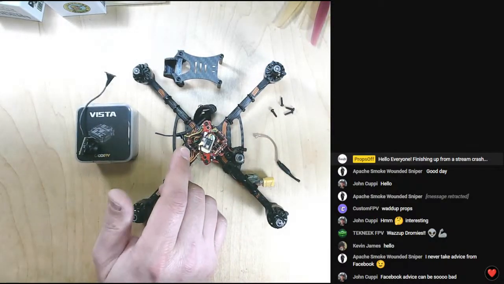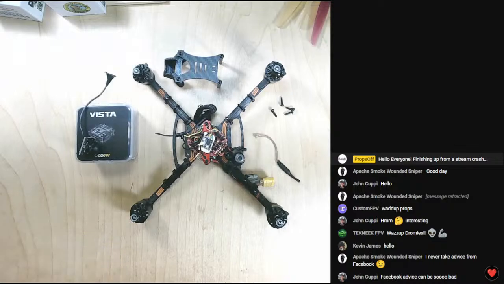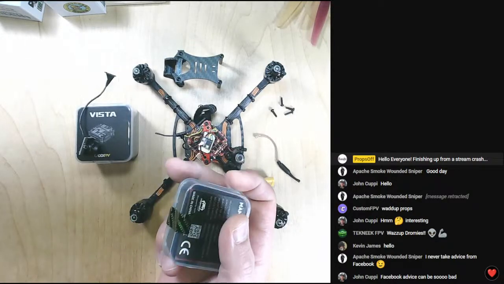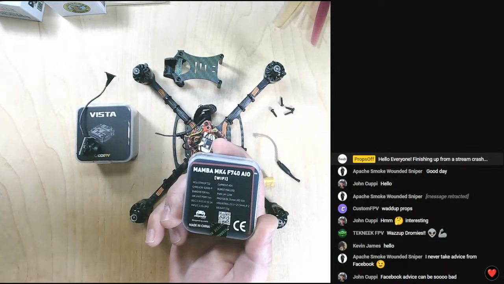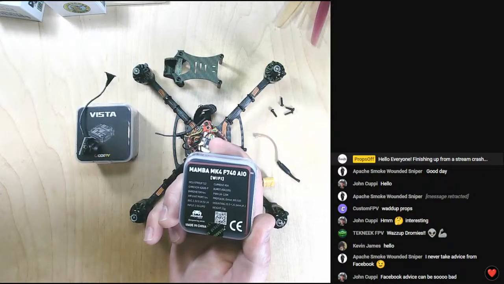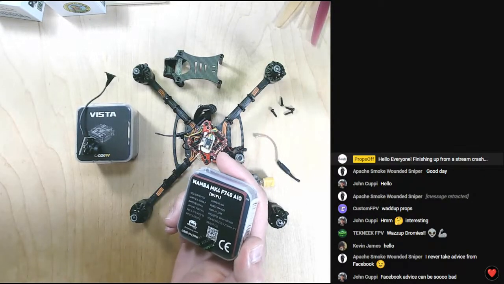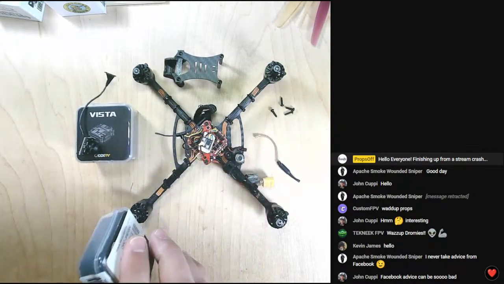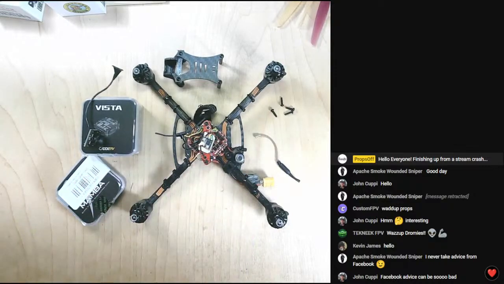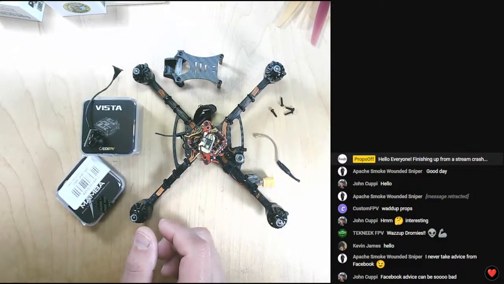So I got the Mamba MK F740 in my other one, and it's doing pretty good. So this build's going to go off. I don't know if I want to do a video on this or not.